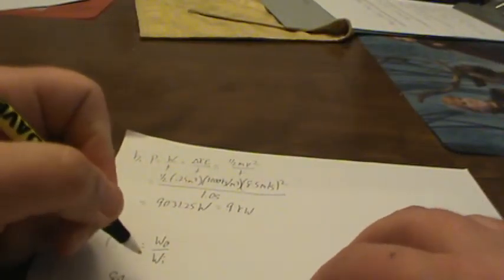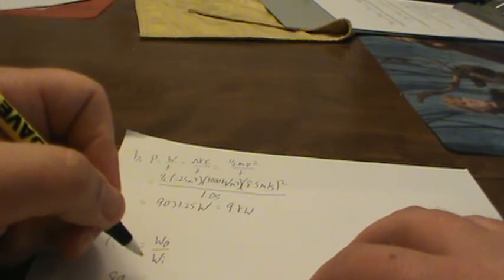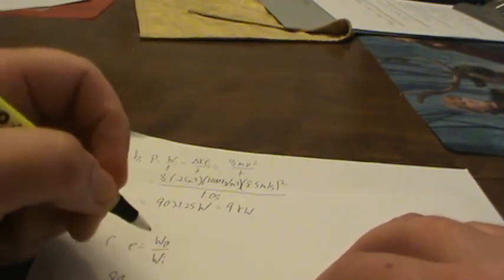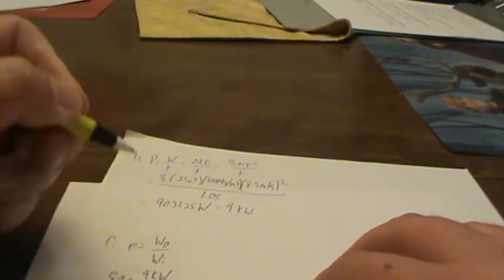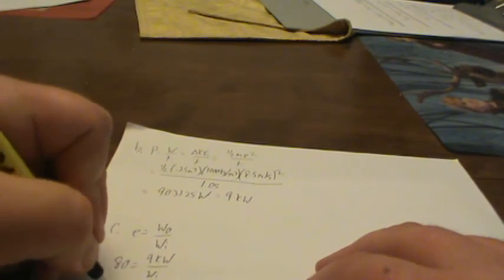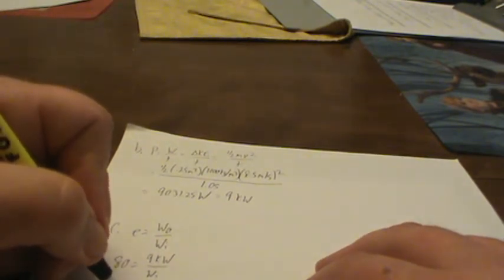We know the efficiency. So 80 is equal to, I'm just going to use 9 kilowatts over WI. So find the work input, or power input, excuse me.